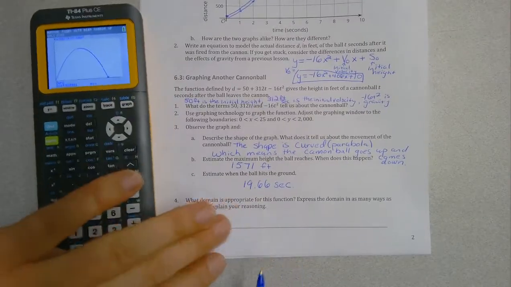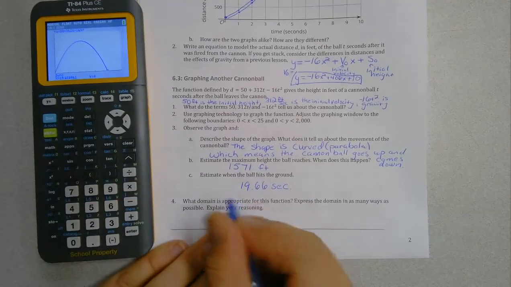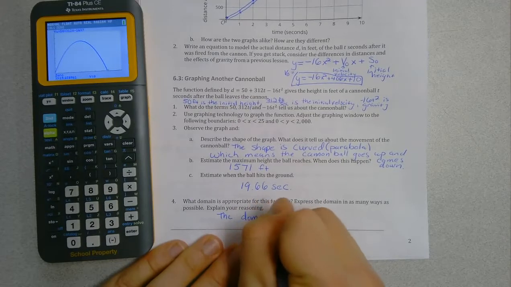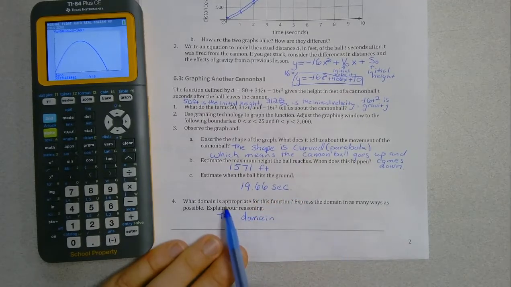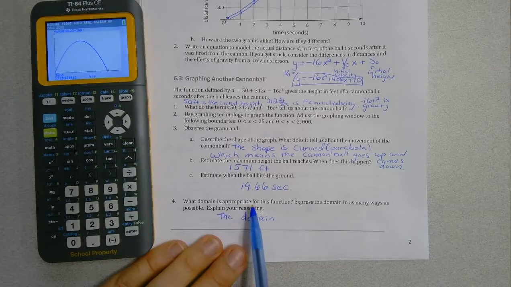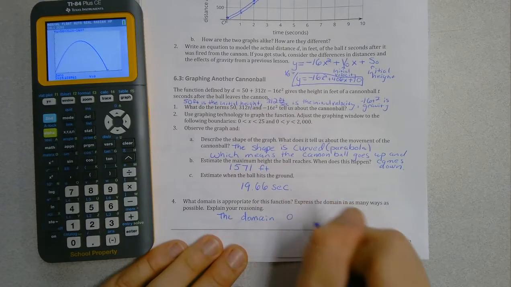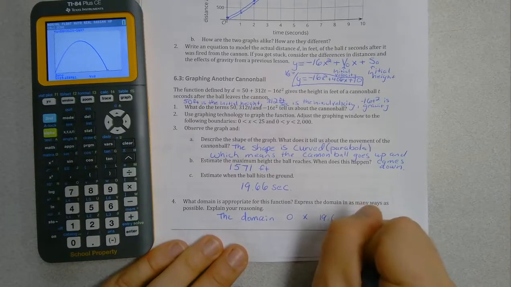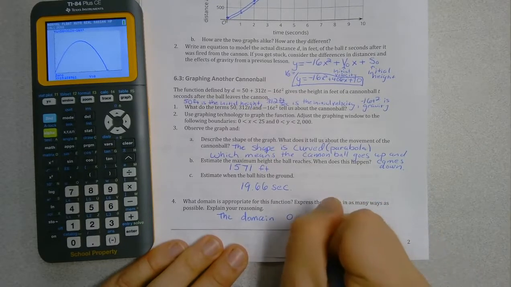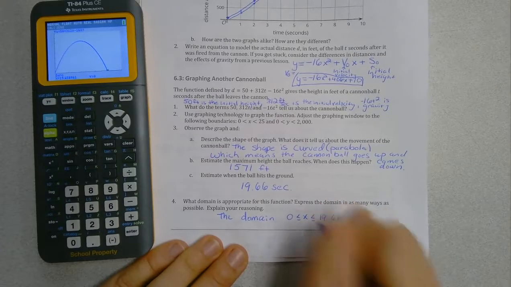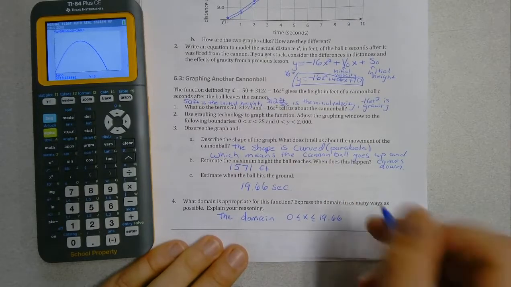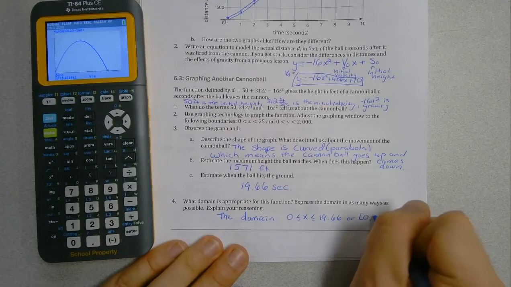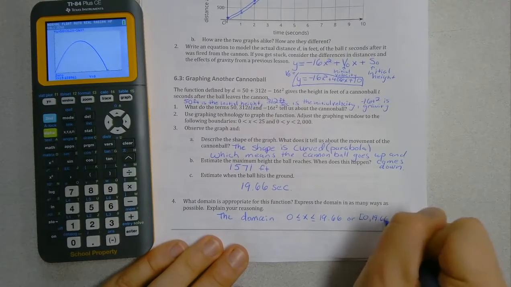So what's the domain of this function? The domain is the x values. And we can see x is between 0 and about 19.66, and it can be equal to both. So we'll put in our less than or equal to's. Or another way to say that is just using interval notation: 0, 19.66.